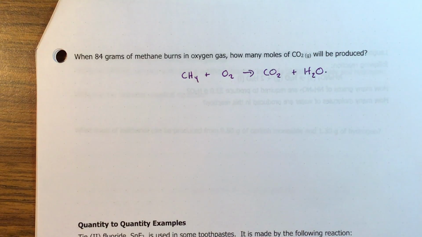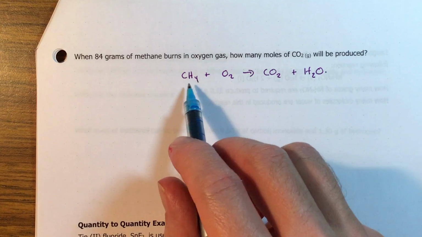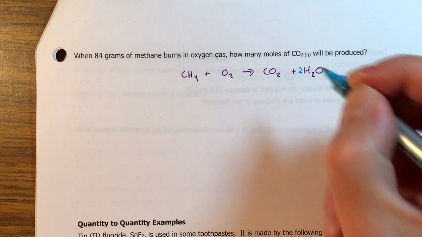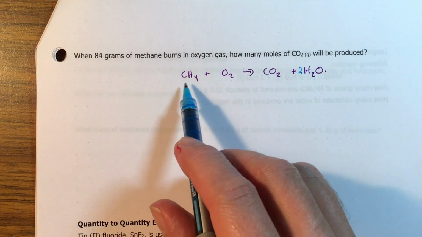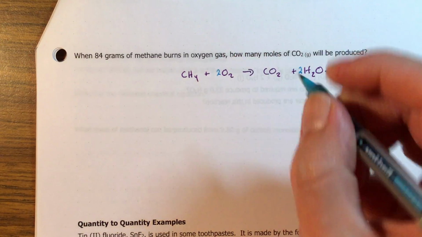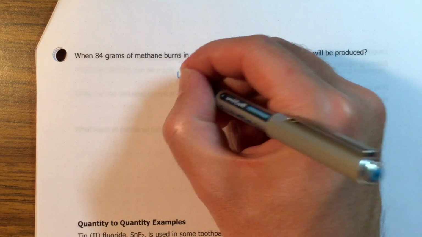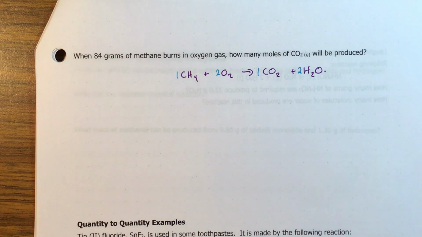There's our chemical formula. Now let's balance it. 1 C, 1 C, 4 H's. We need 2 there. Then we need a 2 here for oxygen to get us up to 4 oxygens. 1, 2, 1, 2. Balanced chemical reaction.